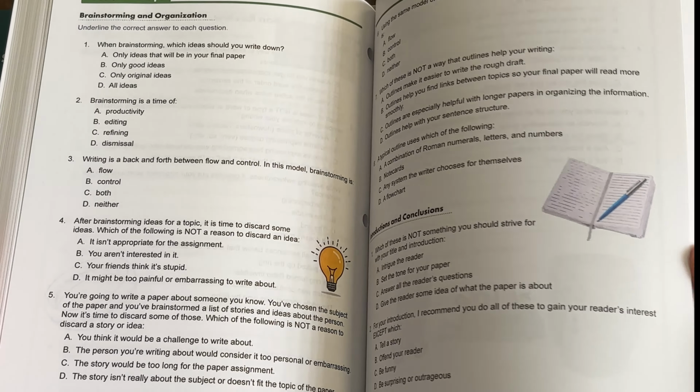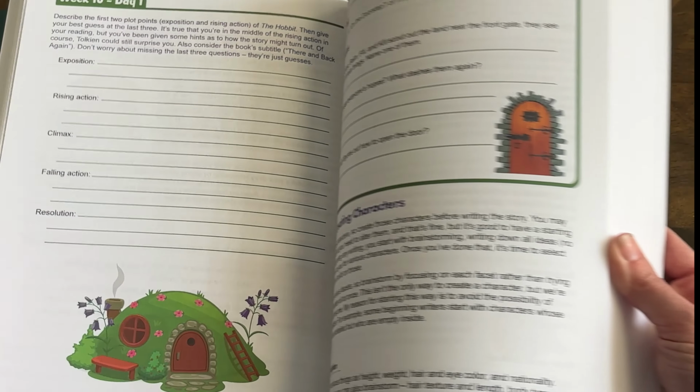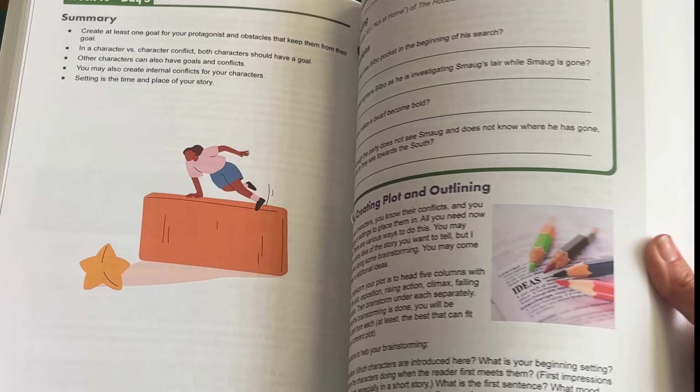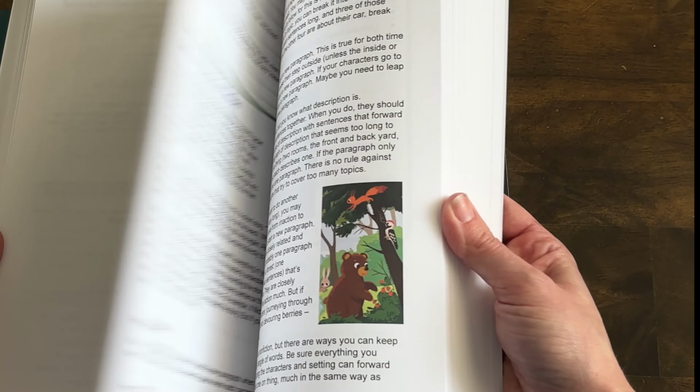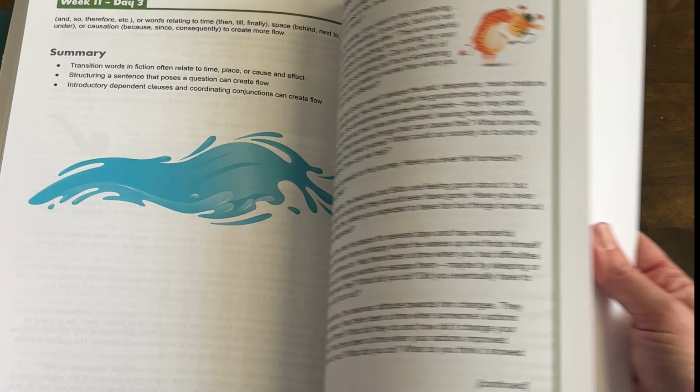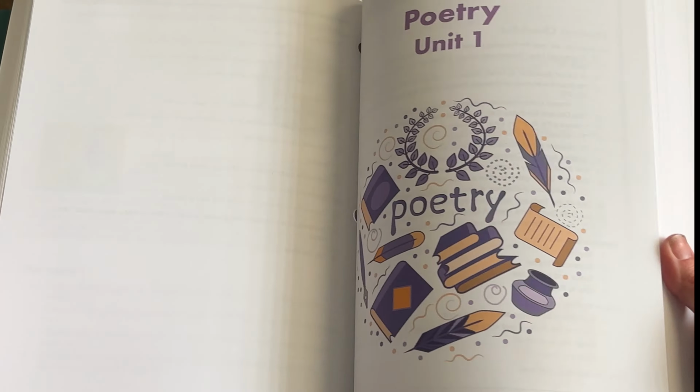Follows the same flow the whole way through. I appreciate the color and the way that it's laid out. I don't think it's overwhelming, but it is definitely more than the lower grades. As far as lessons are a bit longer, they're a little bit more detailed.